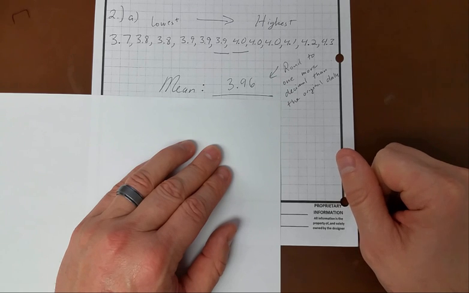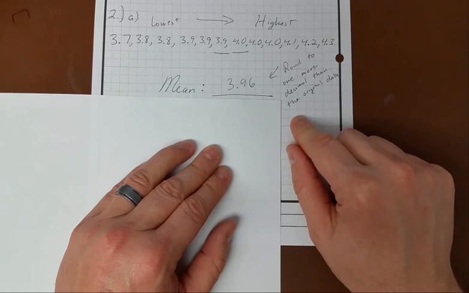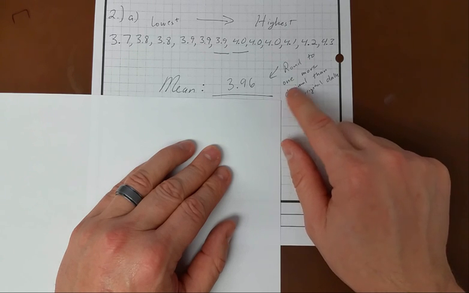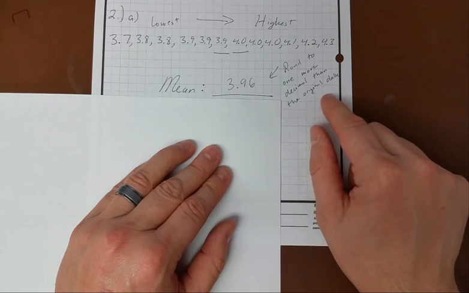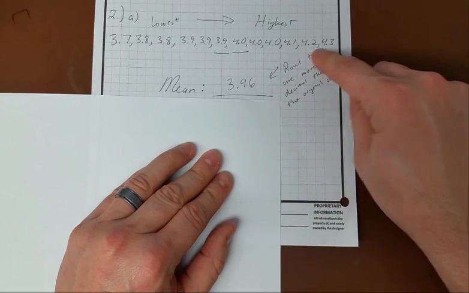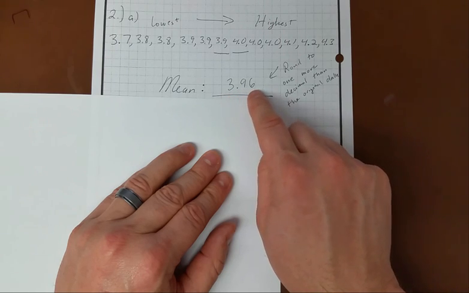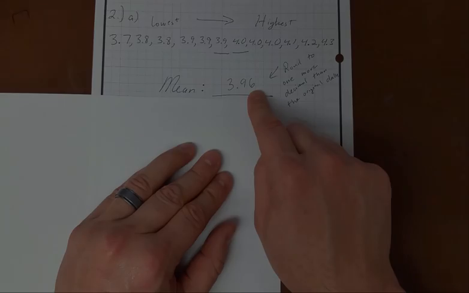If you watched the PowerPoint, you might have read somewhere that when you find the mean, it's important to round to one more decimal than the original data. Notice all of these are in the tenths spot. So when we do the mean, we add one more decimal place here, so the hundredths.